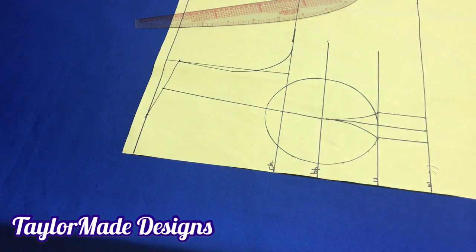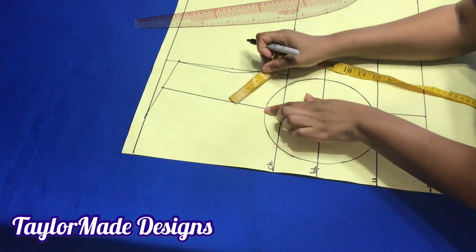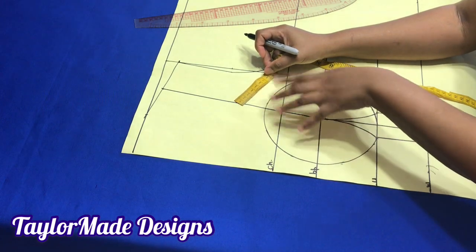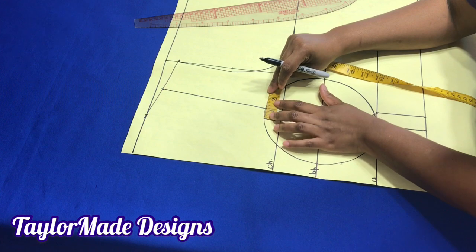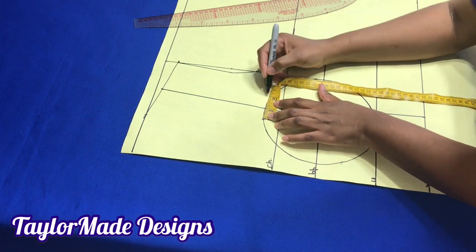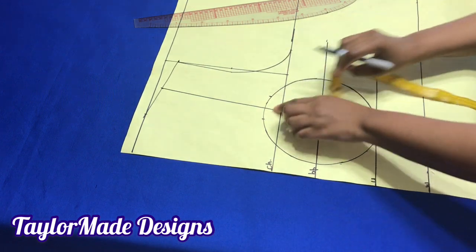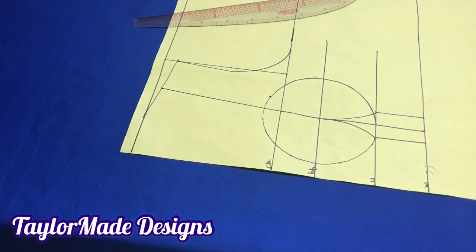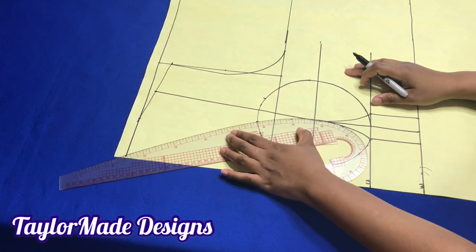For the purposes of this video, I'm just going to leave it as it is. And what you're going to do is mark 1 inch on both sides of this dart, just like this. Then you're going to curve it out back to the bust point line.